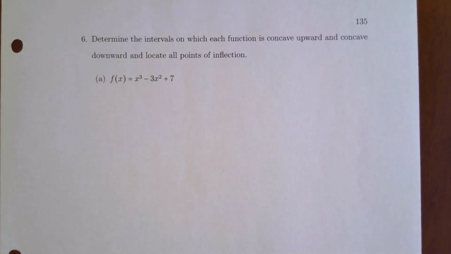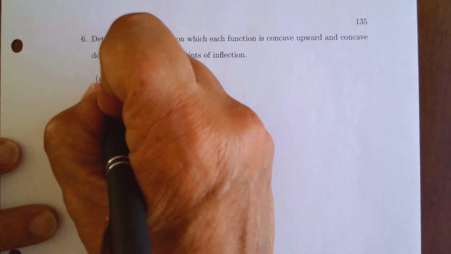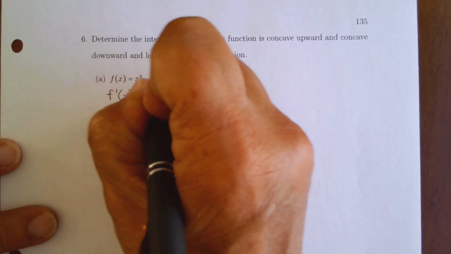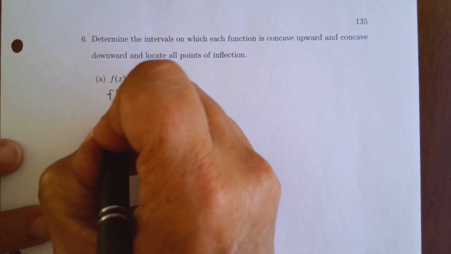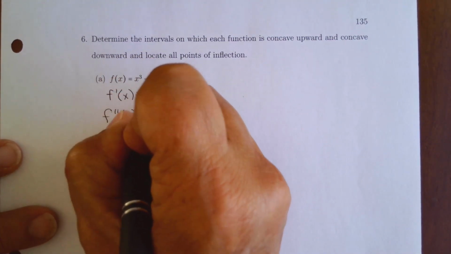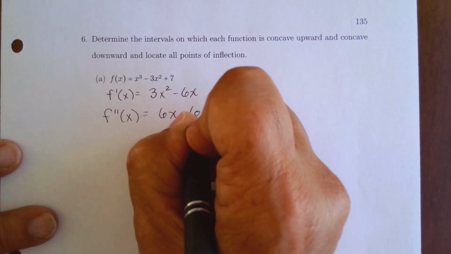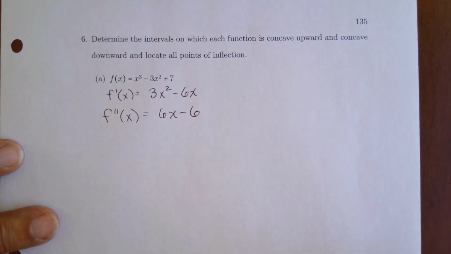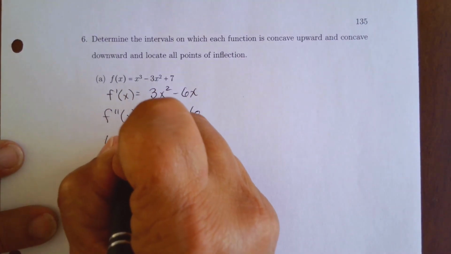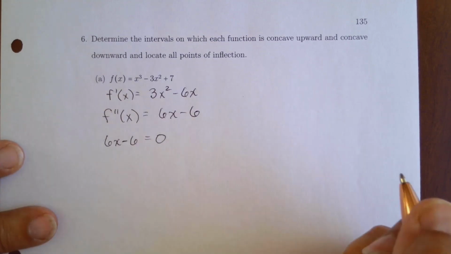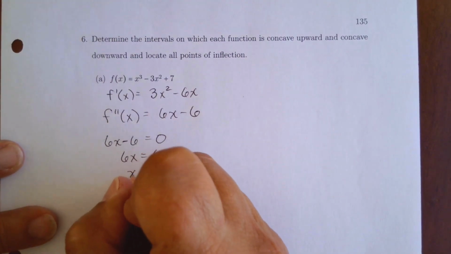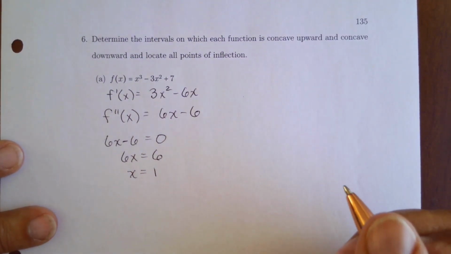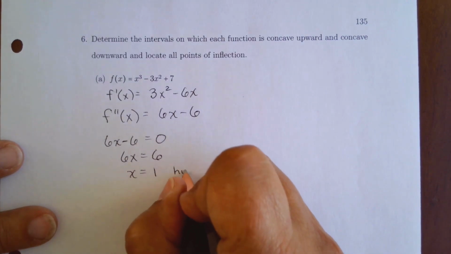All right, so find the first derivative to find the second derivative. So f prime of x would be 3x squared minus 6x plus 0. Second derivative, 6x minus 6, right? So just find your derivatives. All right, then we're going to find the hypercritical values. So to do that, we set the second derivative equal to 0 and solve. So we're going to get 6x equals 6, move that 6 over, divide by 6, we get 1. So that's your hypercritical value, okay?